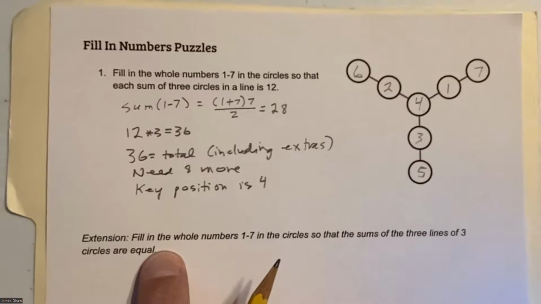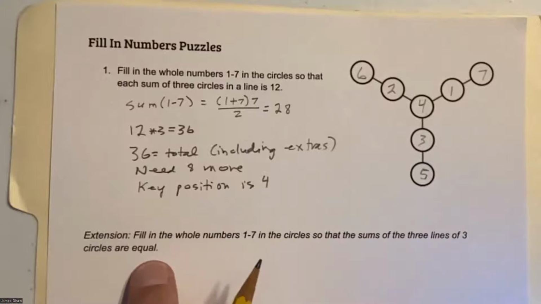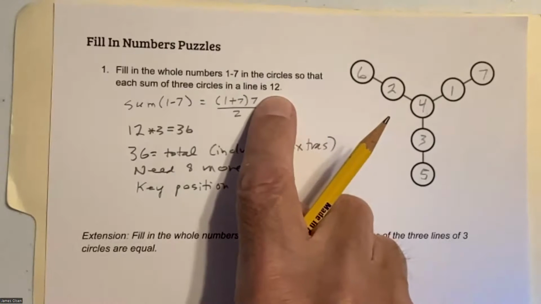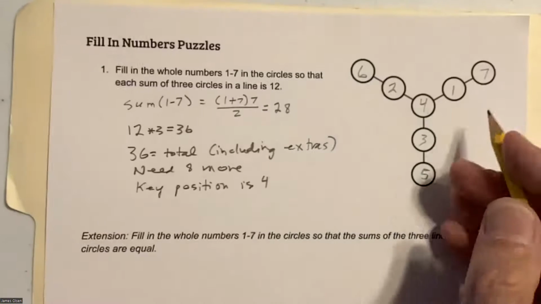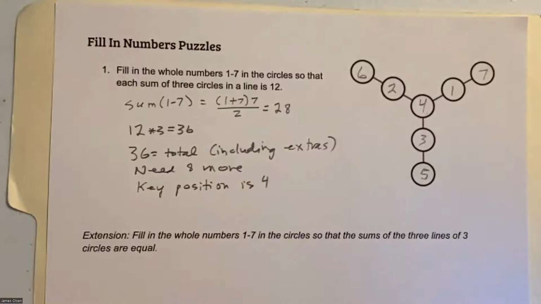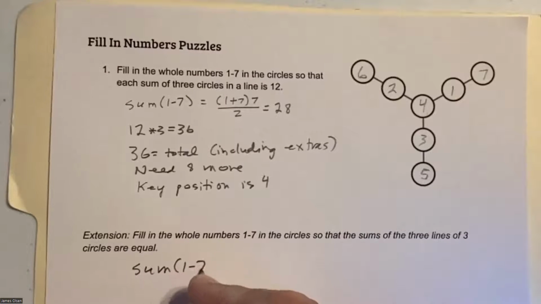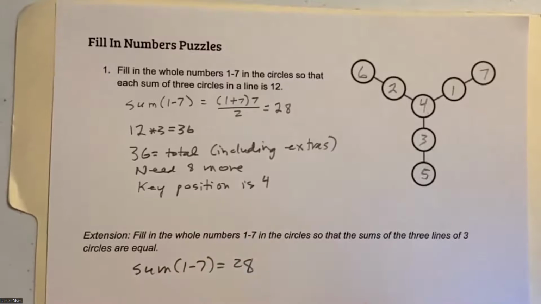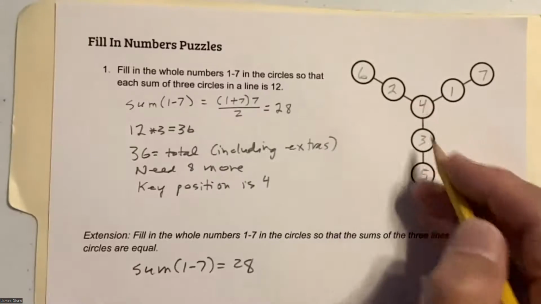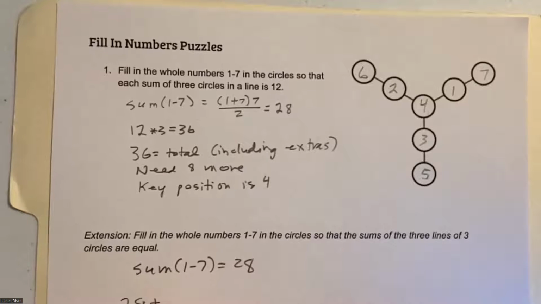Now let's take a look at an extension. Fill in the numbers 1 through 7 in the circles, but we don't know the sum in each line. It might be, who knows? So we start out the same way. The sum of 1 through 7 is still 28, but 28 is not divisible by 3. So I'm going to be needing to add something to 28 to get something that is a multiple of 3.